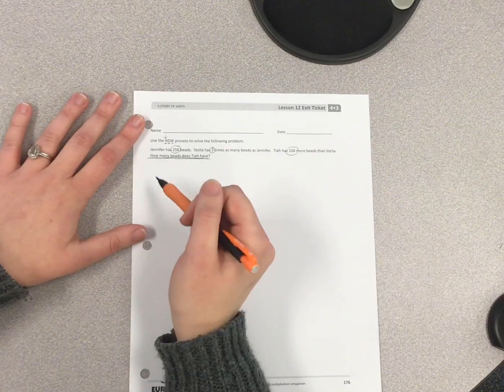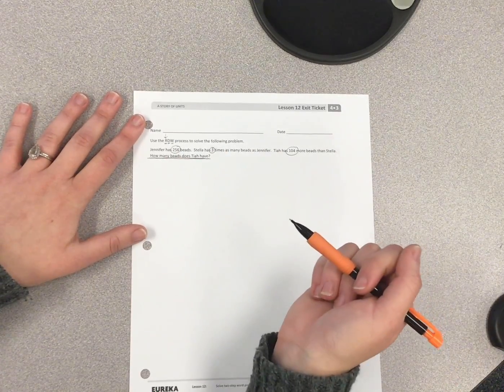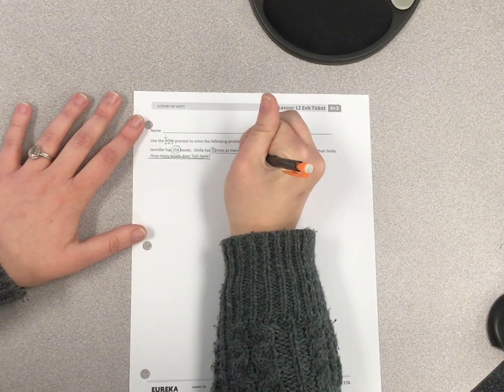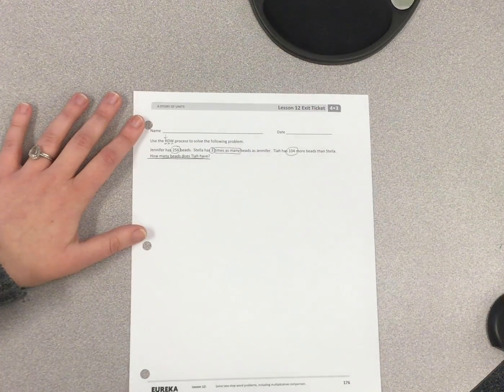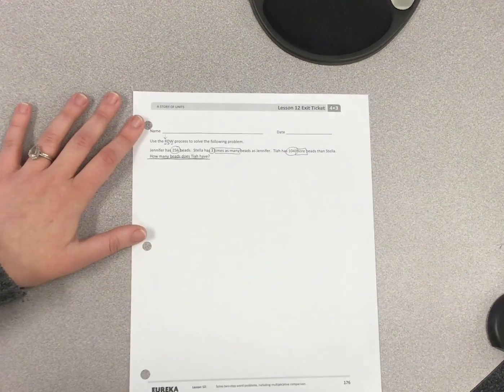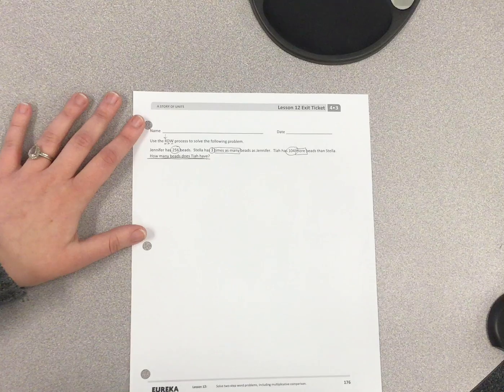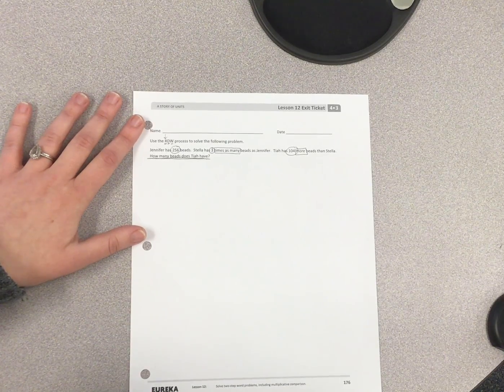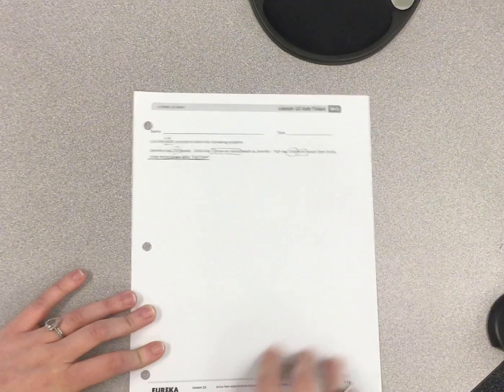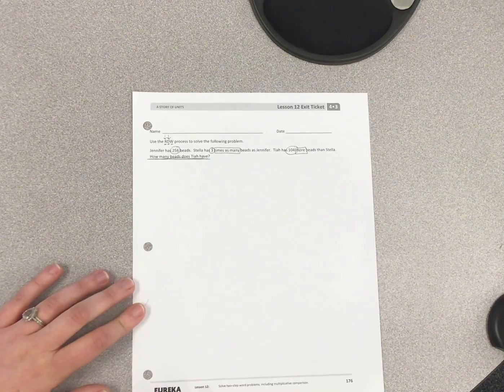Now I'm going to go through and draw a box around the words that feel like the most important. Times as many. I know I'm doing multiplication. More beads than Stella. Okay, I'll stop there. And now I'm going to start the D part of RDW, and I'm going to draw out this information on this large sheet of paper that I have.